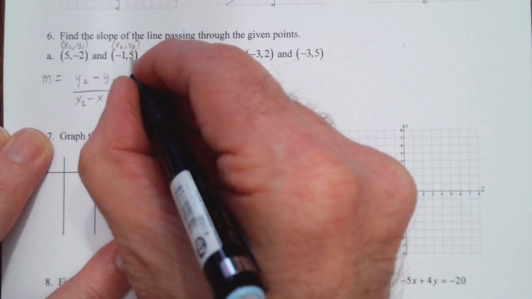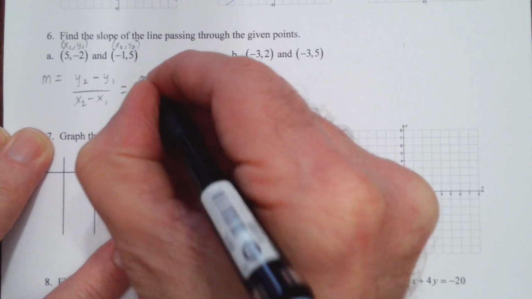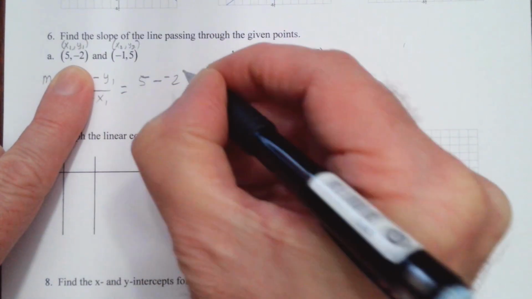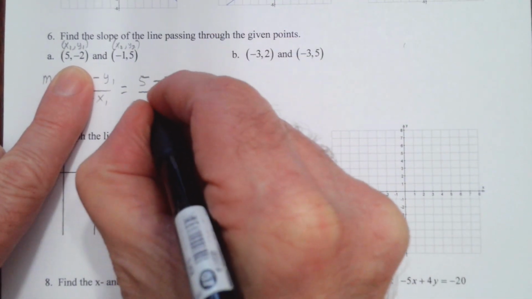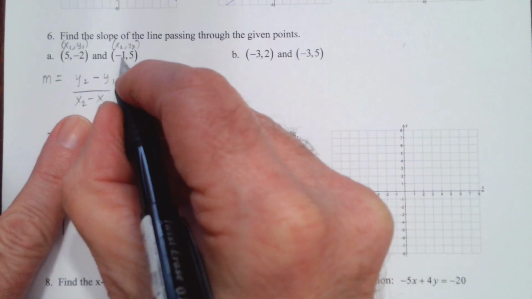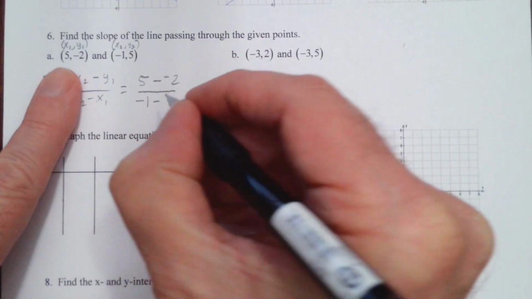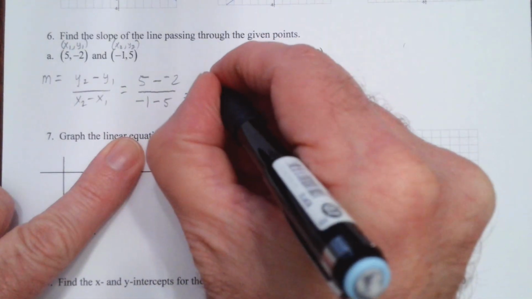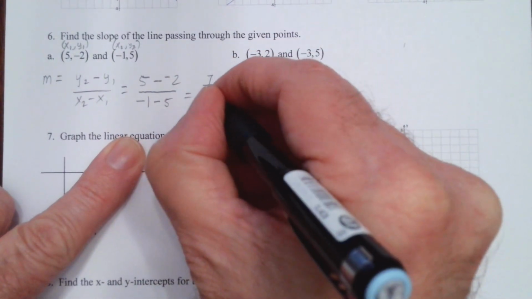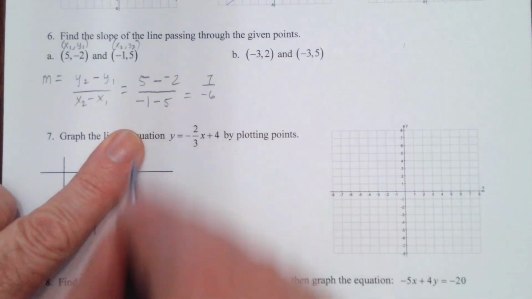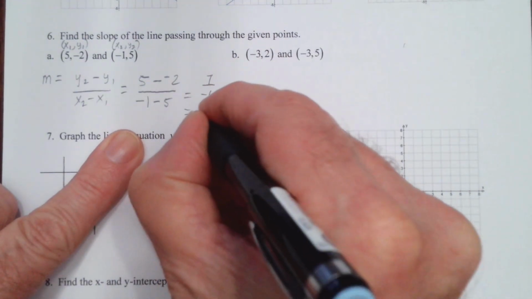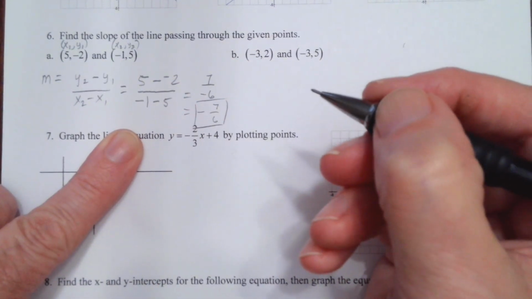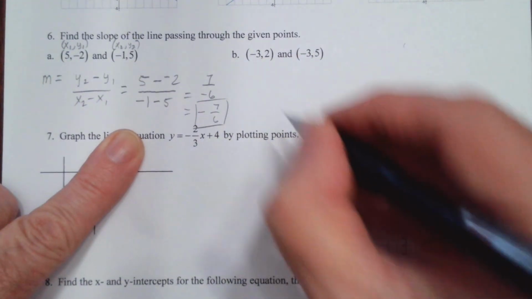So y sub 2 is just the y value of my second point, that's 5. And then notice in the formula we're subtracting y sub 1, which is -2. Be careful there, you're subtracting a negative. And then your x sub 2 is -1, and you'll subtract x sub 1, which is 5. So this becomes 5 plus 2, add the opposite, you get 7. -1 minus 5 is -6. You're basically adding -1 and -5. So we normally put the negative either in the numerator or out front. Our slope is -7 over 6. So you can do the same thing for the other one.